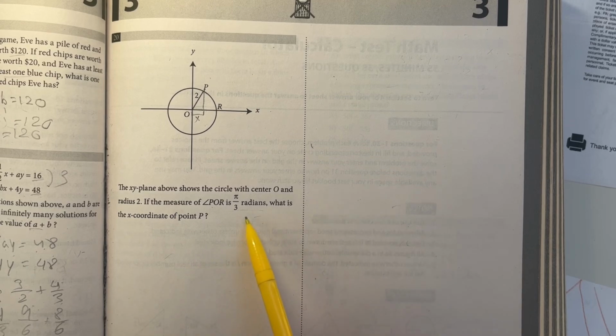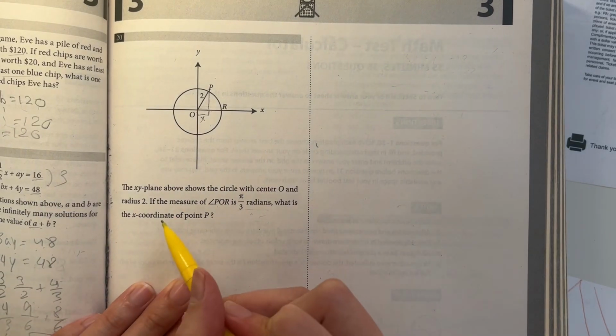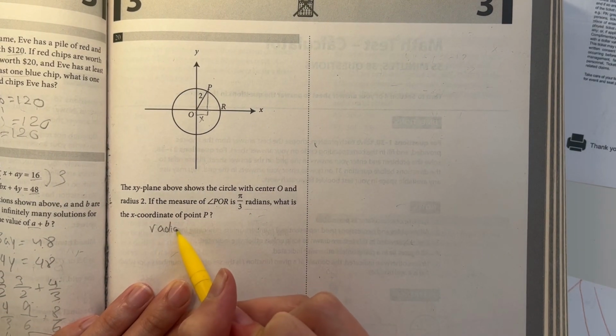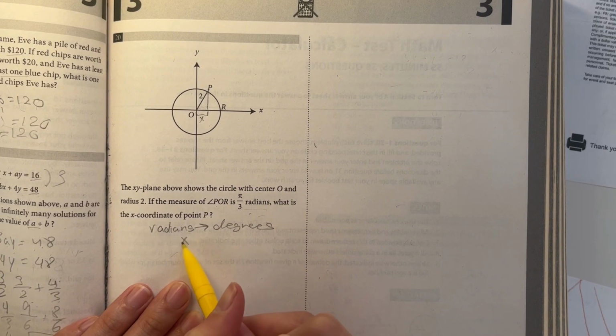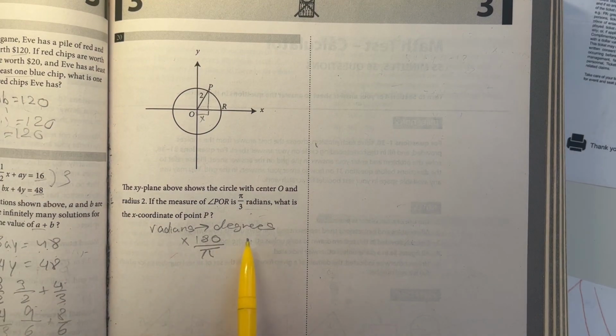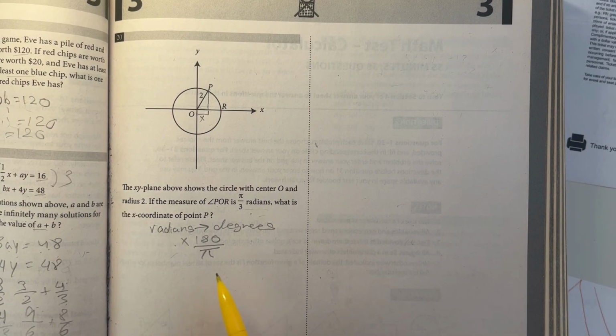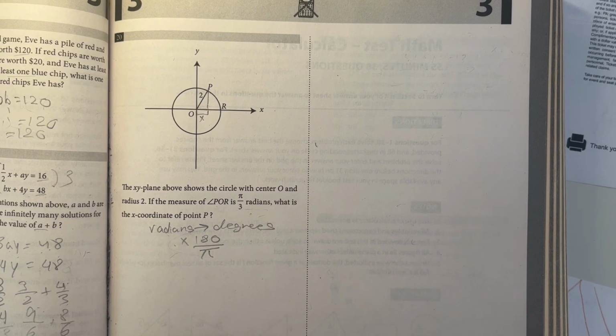Well, we have to go from radians to degrees. When going from radians to degrees, you would have to multiply by 180 over pi. But if you were to go from degrees to radians, you would multiply by pi over 180, but in this case it's radians to degrees, so we do 180 over pi.